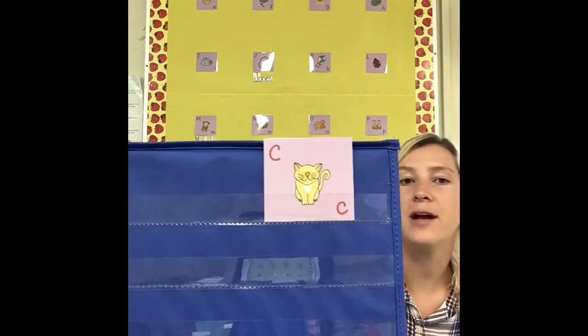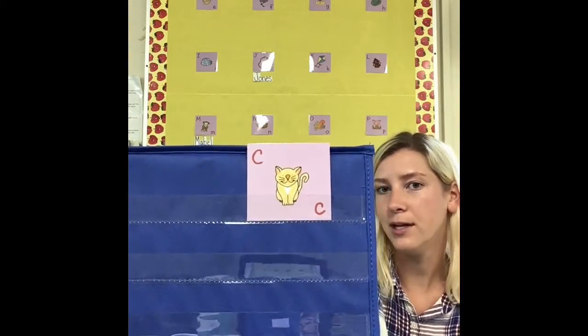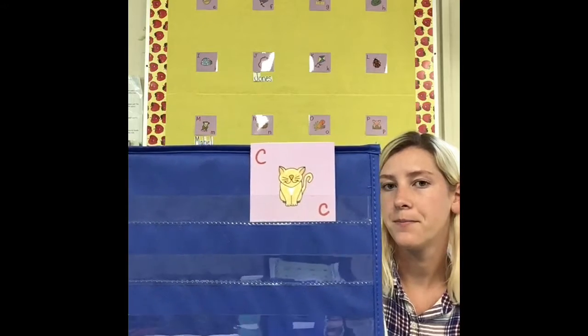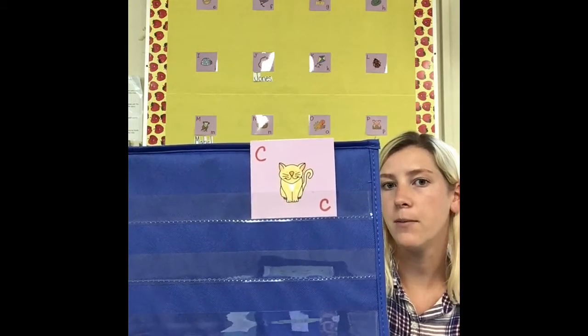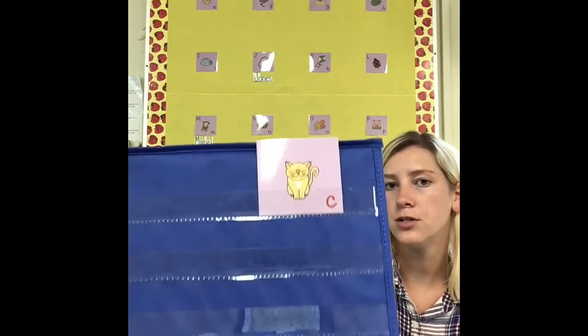Think about the name of that letter in your head if you already know it. Look at the picture. Think about what that thing in the picture starts with.